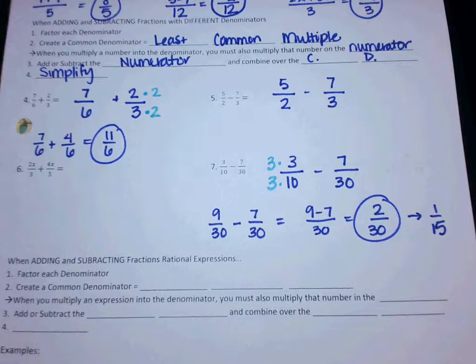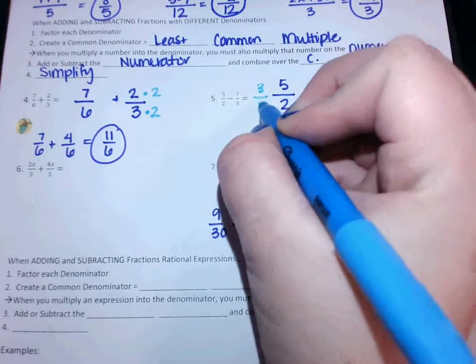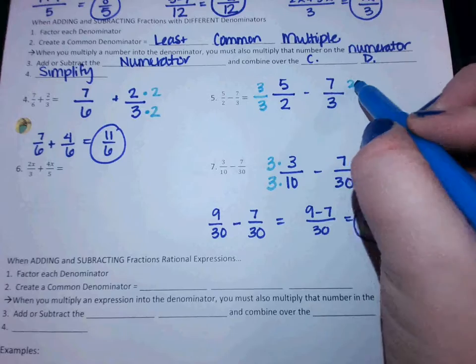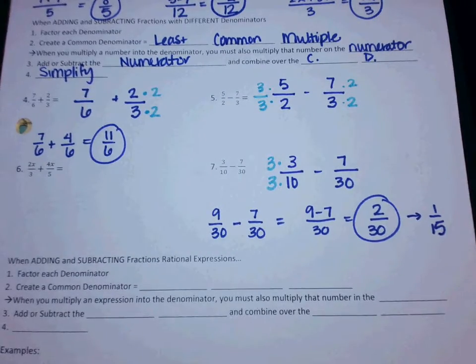6. Good. The easiest way to find that number is to just times the numbers together. So 2 times 3 is 6. Okay, then I need them both to be a 6. What do I times the first fraction by? 3 over 3. And what am I going to times the second fraction by? 2 over 2. Okay? And then from there, you'll rewrite your fraction. They should now have a common denominator, and then you can put them together.